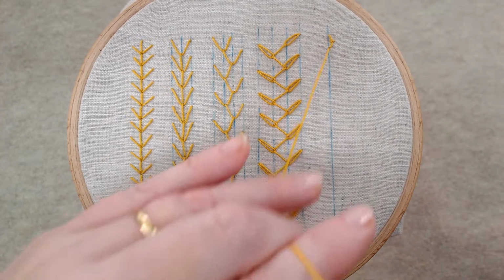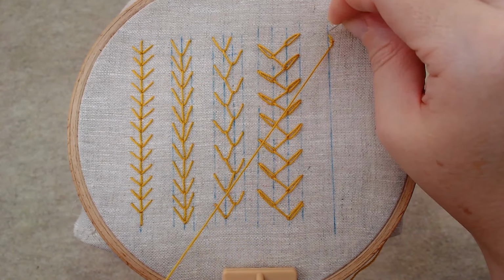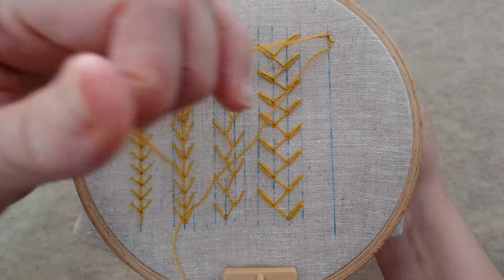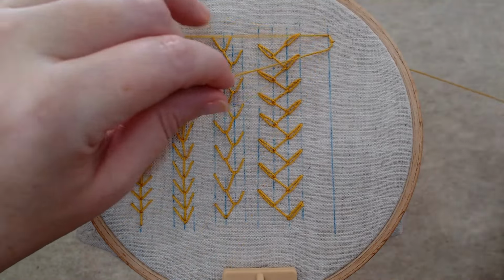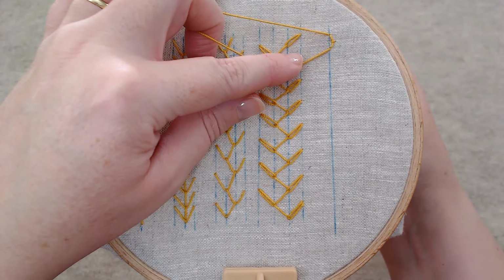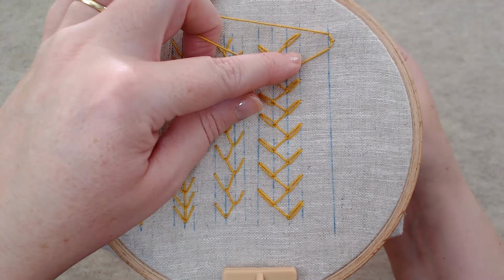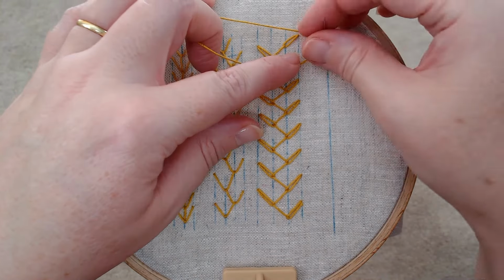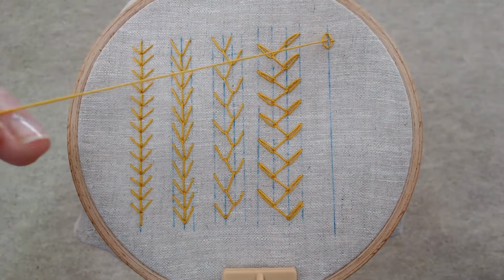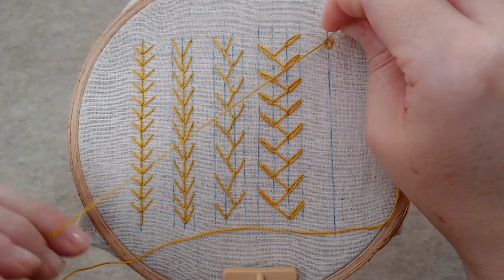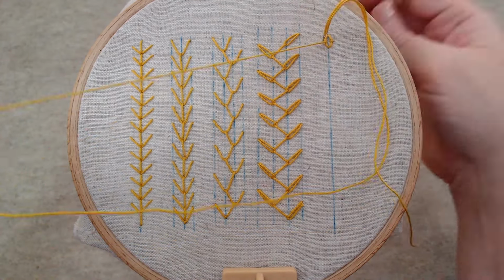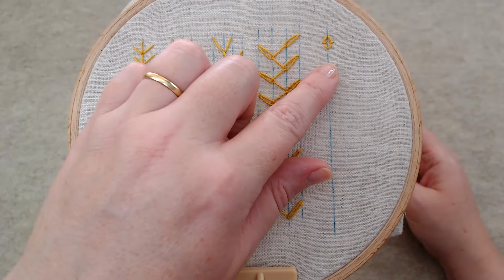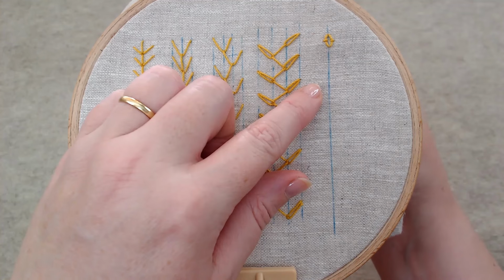So now I'm going to come up at the bottom of that stitch and go back down at the top to make a second vertical stitch. I'm going to pull through a little way, and then I'm going to bring my needle up just immediately to the left of my line, so there's a tiny gap between those two horizontal stitches. Then I'm going to hop over and pull that thread through to make another little horizontal stitch, and that's essentially French stitch.